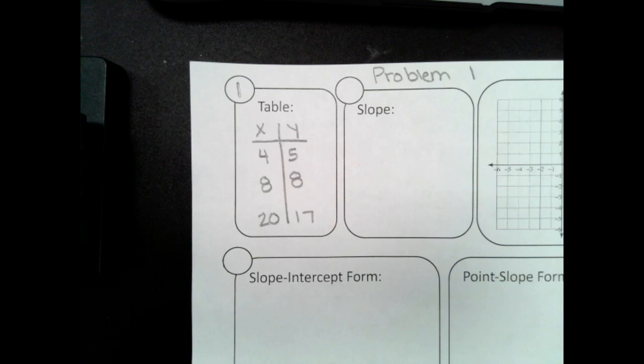So based on that information, I now need to do slope, graph, slope-intercept form, point slope form, a word problem, and standard form based on that info. Okay, there's a couple ways we could do it. There's a lot of different methods on how you go through this and which one you do first, which one do you do next. We want to think logically what makes the most sense.